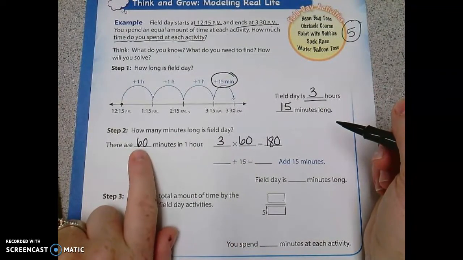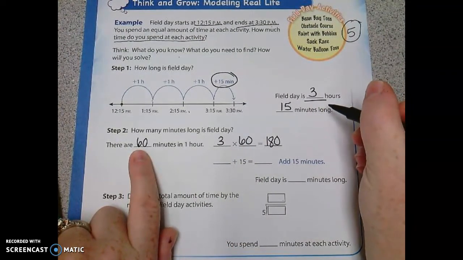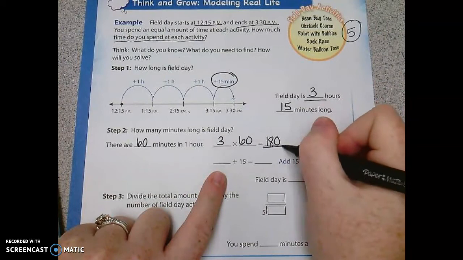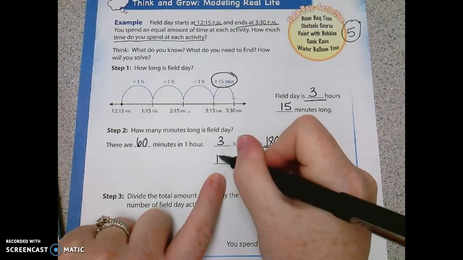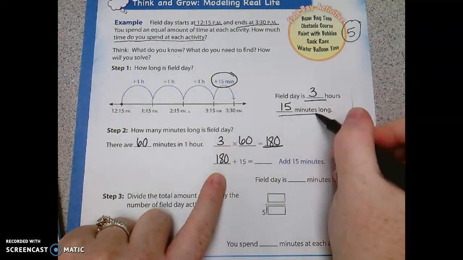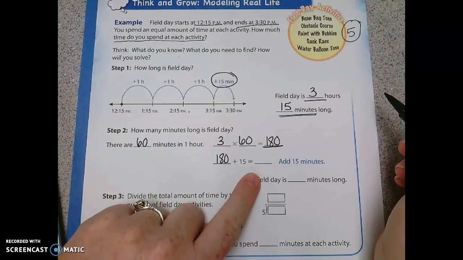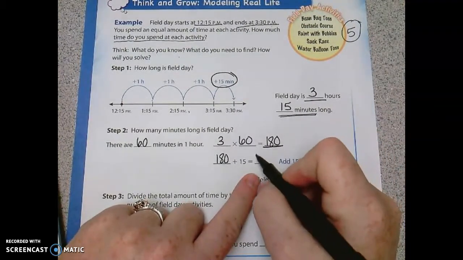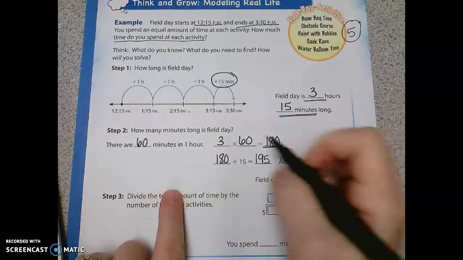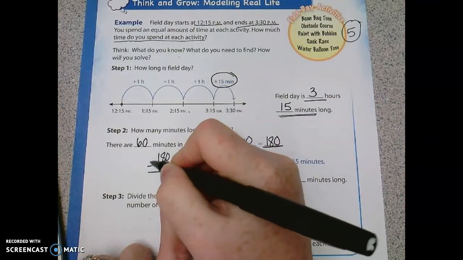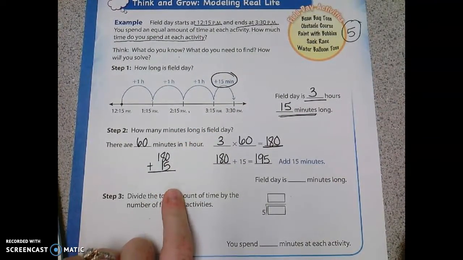We multiplied our 60 minutes by 3 hours, because there's 60 minutes in 1 hour. So then we're going to take our 180 and add 15 minutes to it, because the 15 minutes is already in minutes. We don't have to convert it. 180 plus 15 is 195. If you needed to do it off to the side, you most definitely can, okay?